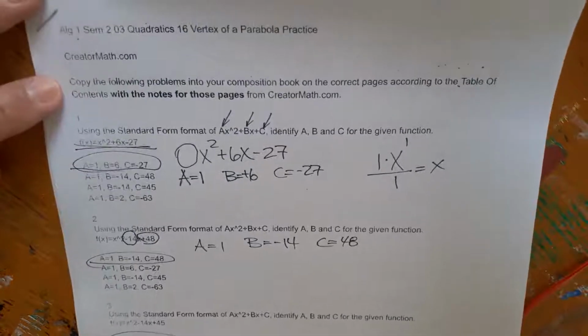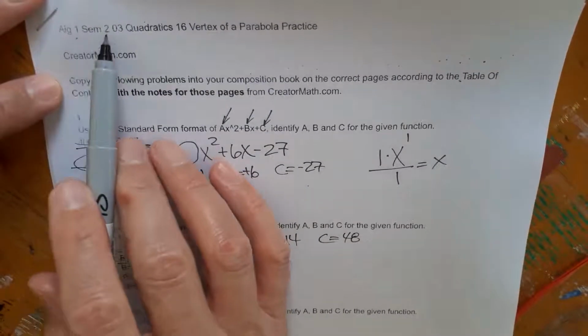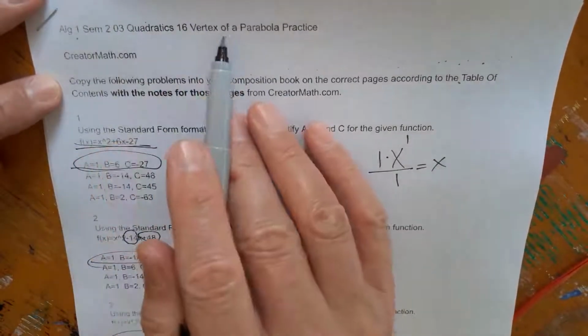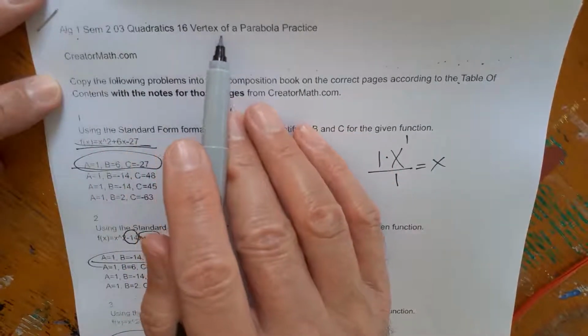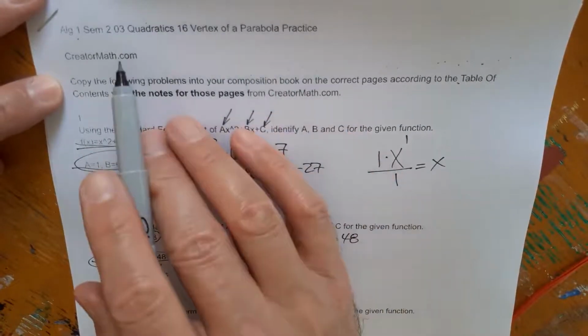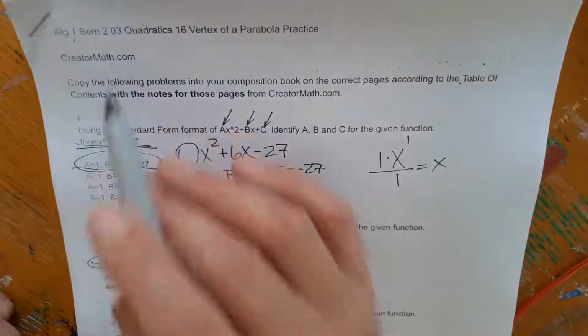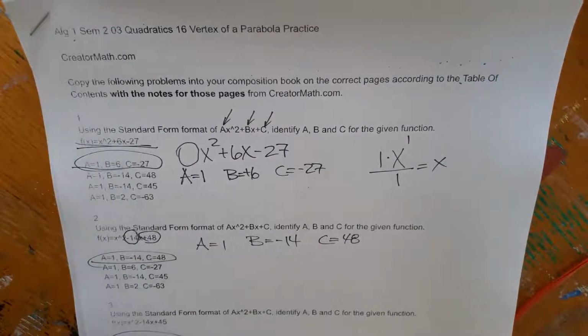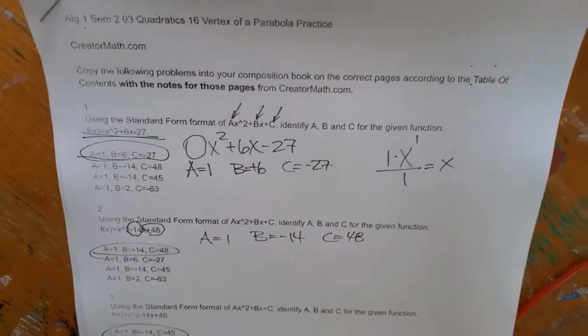Make sure you are matching up this lesson name and its unit, etc. It's Algebra 1, it's Semester 2. The unit is Quadratics. The lesson is number 16. It's called Vertex of a Parabola Practice on creatormath.com under the Algebra tab. And I hope this helps.